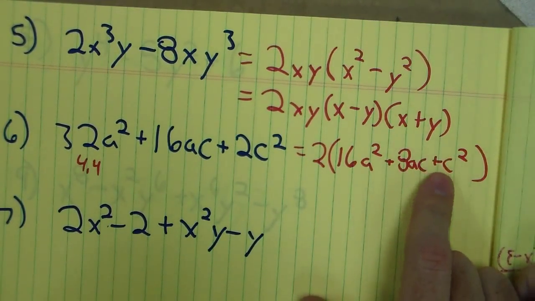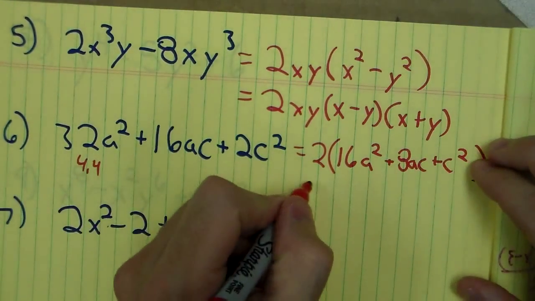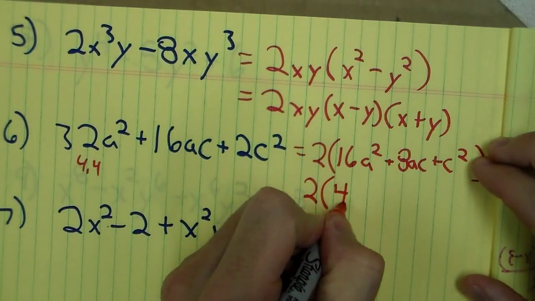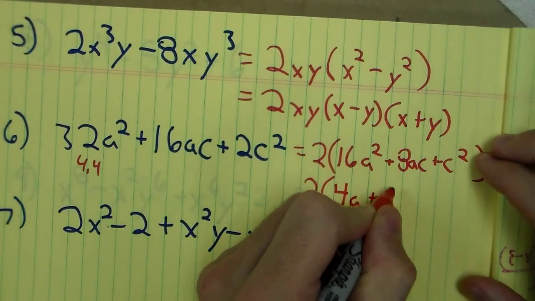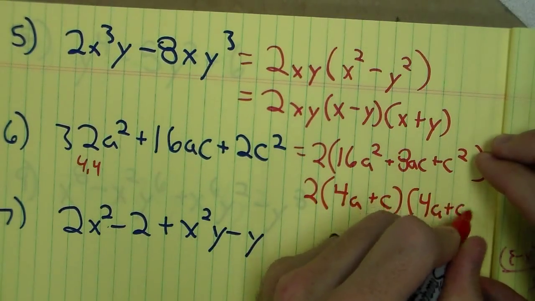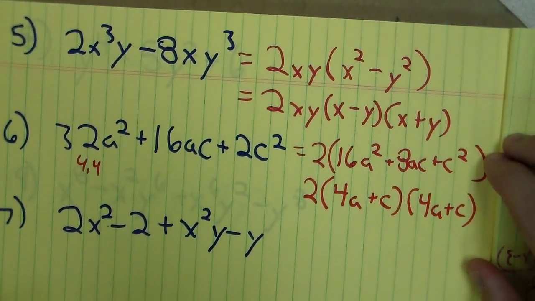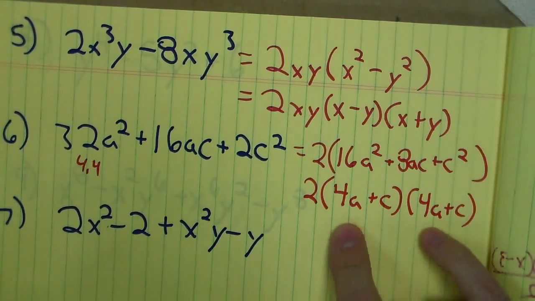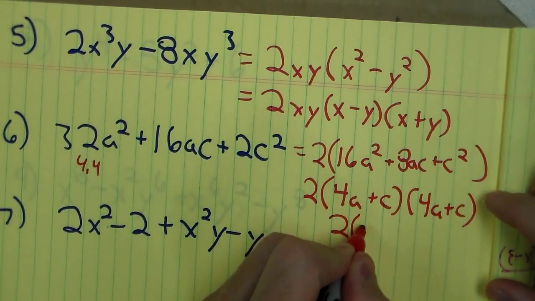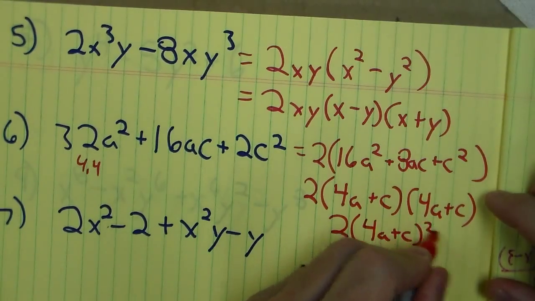This is a square, this is a square. So actually by factor by grouping, this turns out to be 4a plus c and 4a plus c. This is a pattern that happens when you square a binomial, which turns out to be 2 times 4a plus c squared.